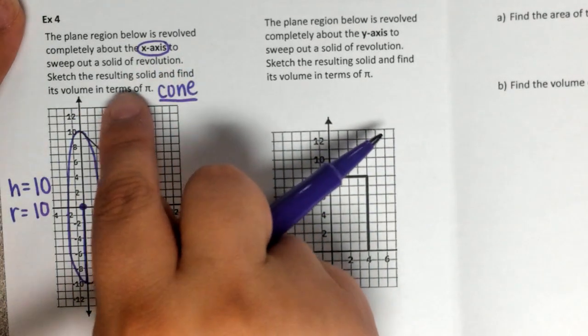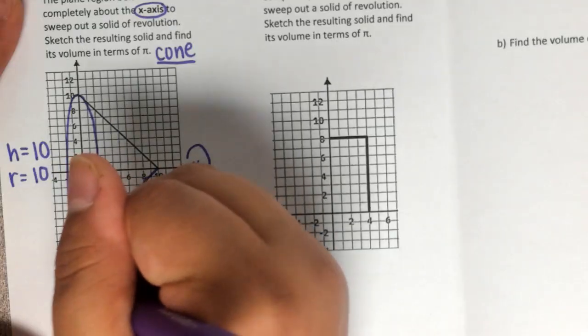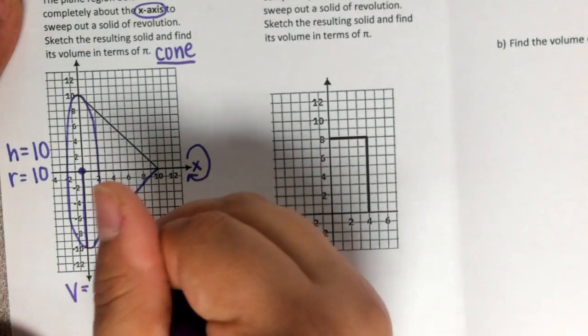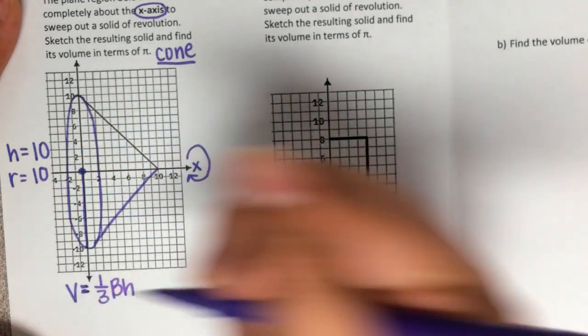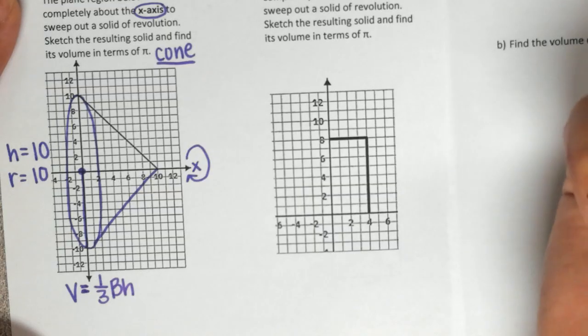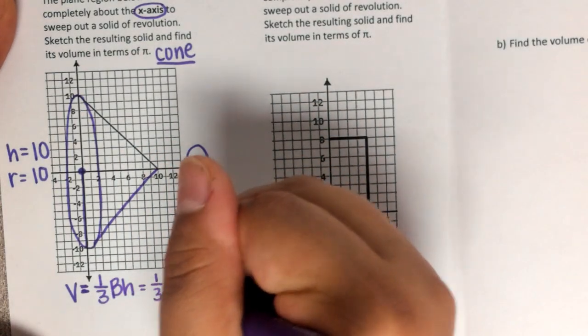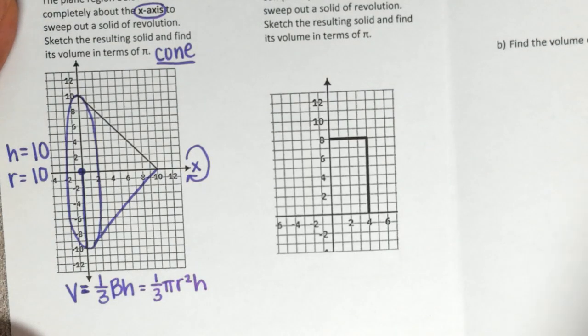And it says sketch the resulting solid and find its volume. What is the formula for volume of a cone? 1/3 big BH. Does everybody agree? By the way, by the end of today, you should have your volume formulas memorized. We're going to do them enough that you will. What is the base of a cone? It's a circle, so instead of 1/3 big BH, I'm going to write 1/3 pi r squared h. Because do you agree that's big B?